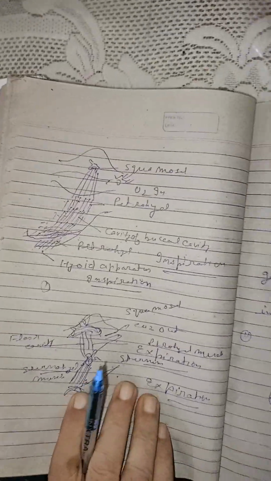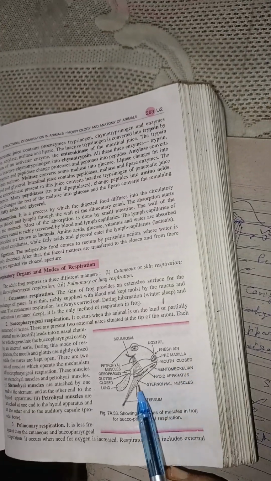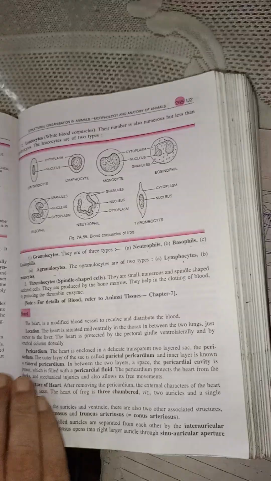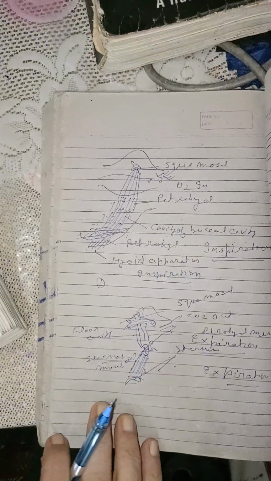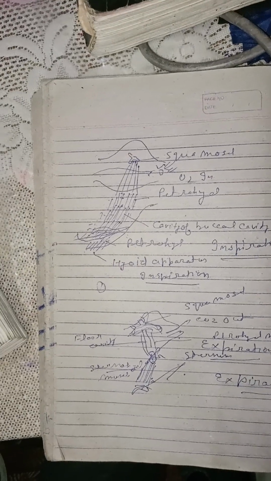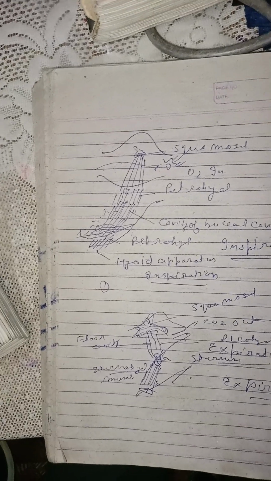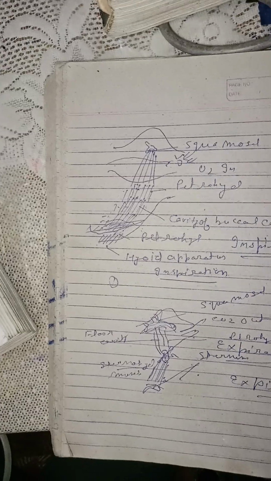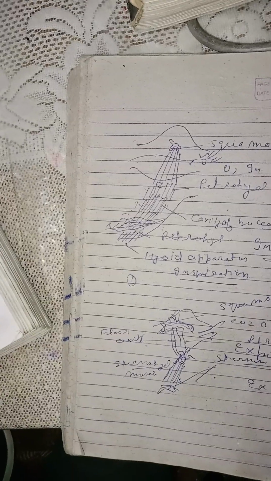When the muscles contract and it goes to the upper side and the CO2 goes to the outside, it is called expiration. Now the oxygen reaches the hemoglobin, and oxyhemoglobin breaks down into oxygen and hemoglobin reaches the blood. Now the CO2 is taken by hemoglobin and carboxyhemoglobin is formed. Carboxyhemoglobin breaks into CO2 and hemoglobin reaches the blood.